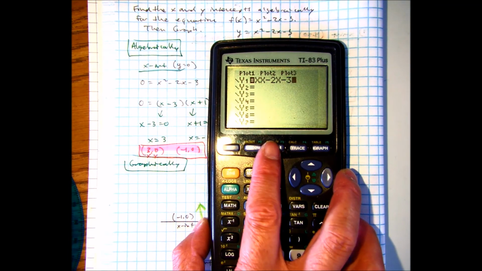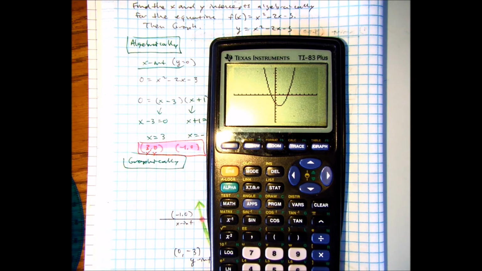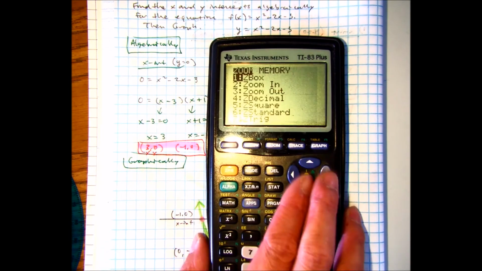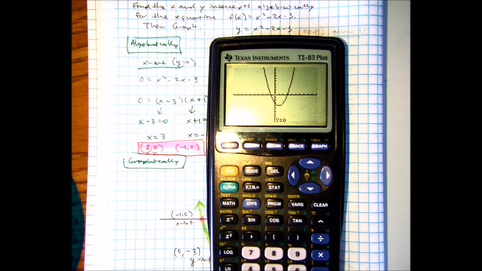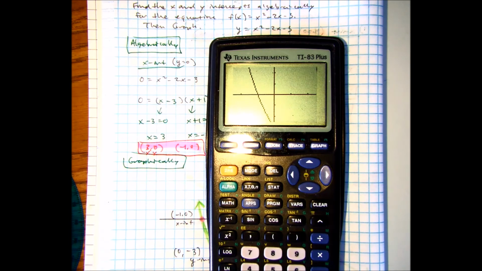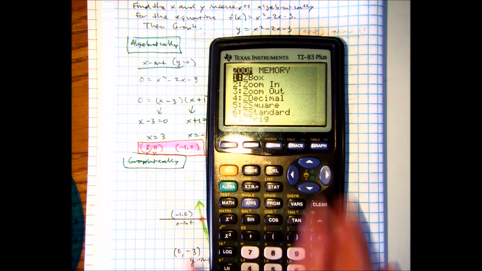I'm going to press zoom 6. Let's just say you wanted to zoom in. This is a bad way to zoom in. You just press zoom in. It's bad because you can only go in towards the origin. You see that's bad? So back to zoom 6.